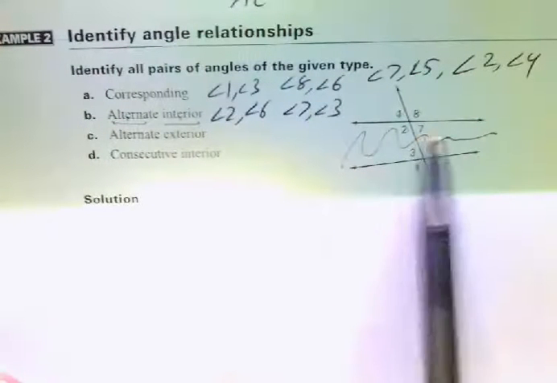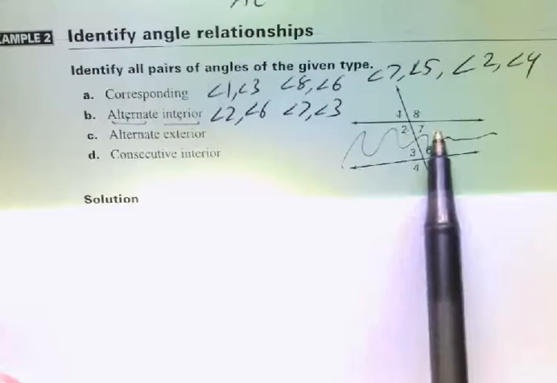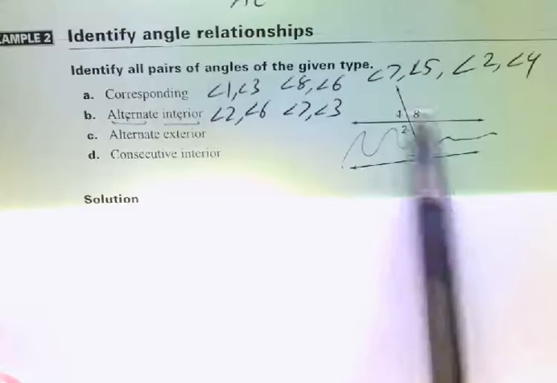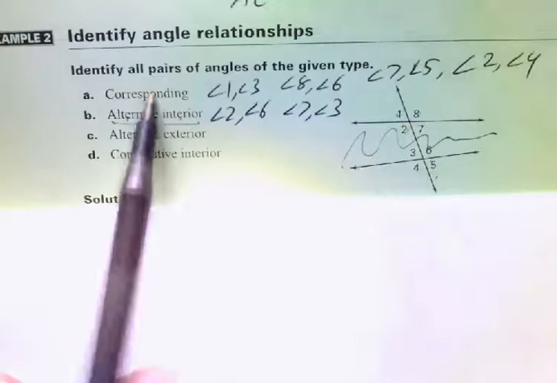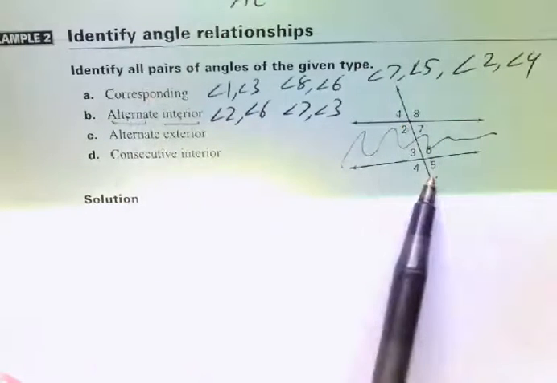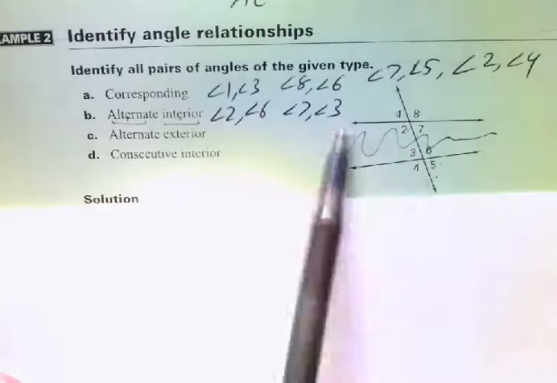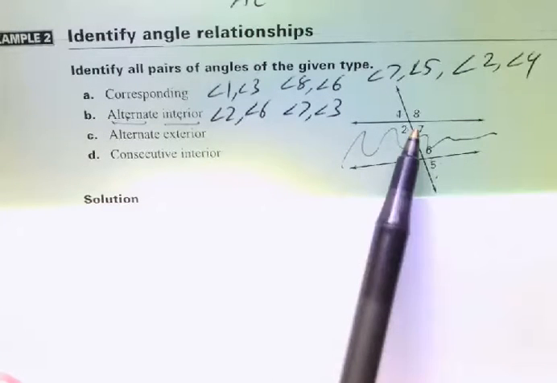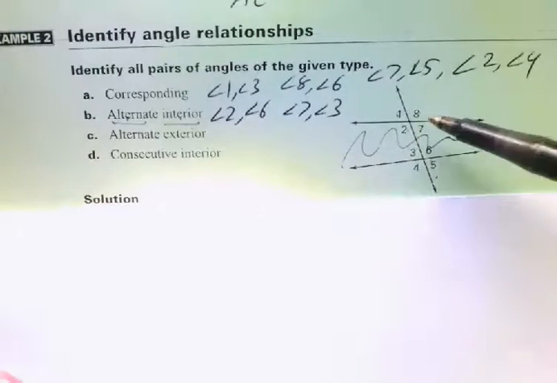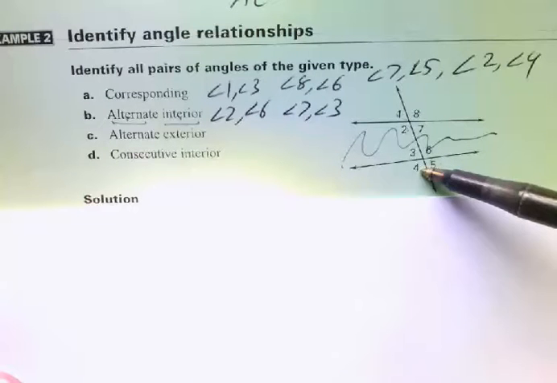Notice I'm not going to say 2 and 7. 2 and 7 are alternate. They're in the interior, but they're in the same group, right? These new ones have to, by definition, go from group to group. They have to use the transversal. They have to use the two lines. If you go back to the formal definition, you'll see that. But the easy way to remember is it's always from group to group.